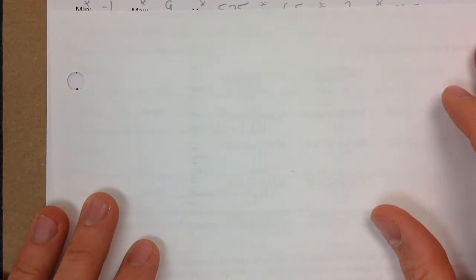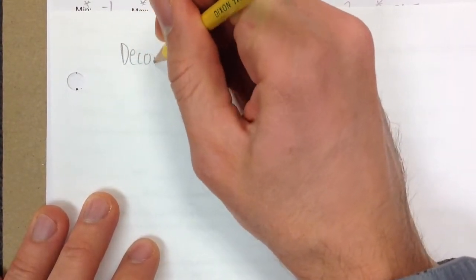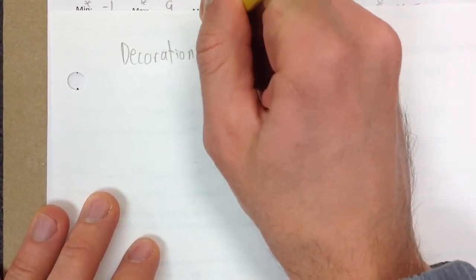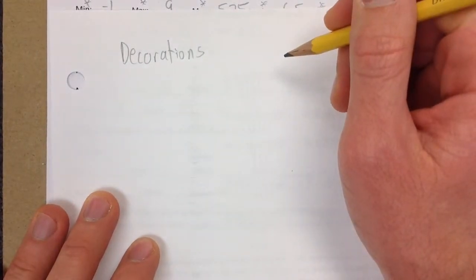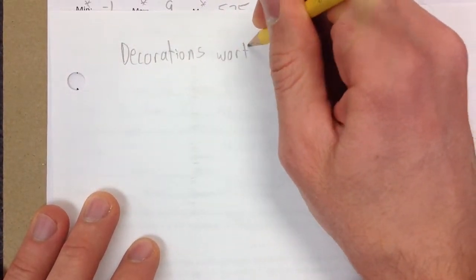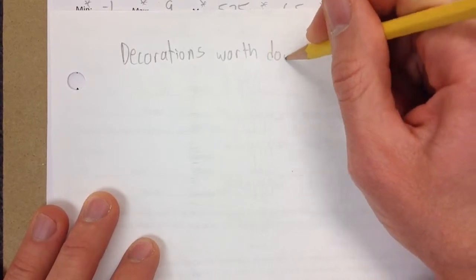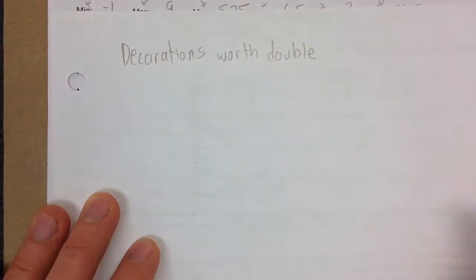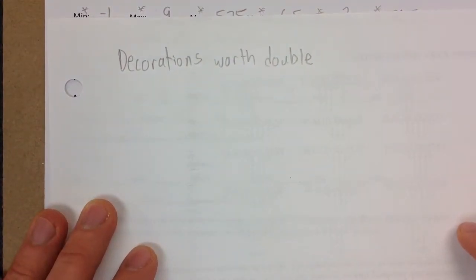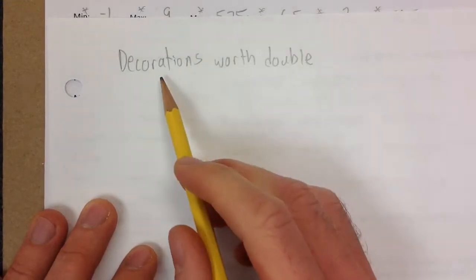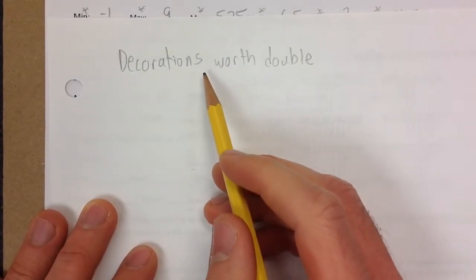So just something that relates to this. A few years ago, one of the classes asked us to weight the decorations event in Olympics double, because they felt like they spent so much time on it and they wanted it to be worth more. They actually wanted all the morning main gym events to be worth double. But the Olympic Committee said, we'll try just this one first.